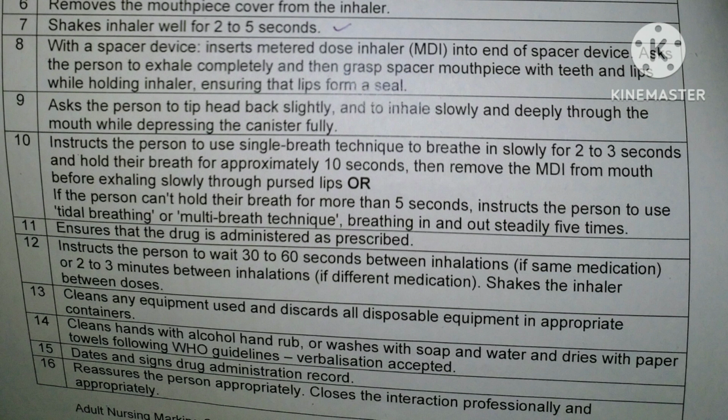Then don't forget to inform about the side effects. Maybe this is the first time they are going to experience this medication, so tell them they may experience some palpitations, so try not to worry. But if they experience any other discomfort, they can inform us or seek medical advice. So you have to inform about the side effects.